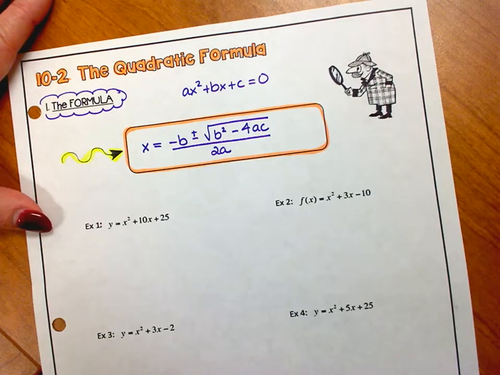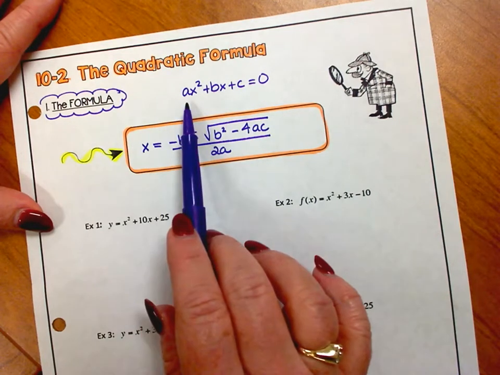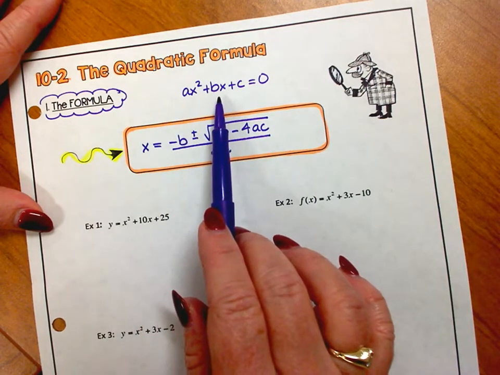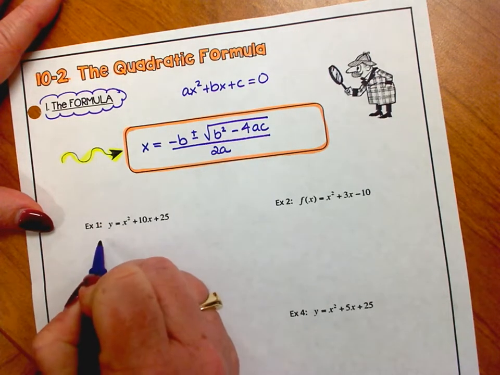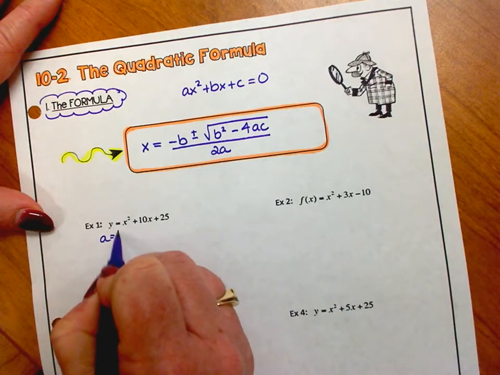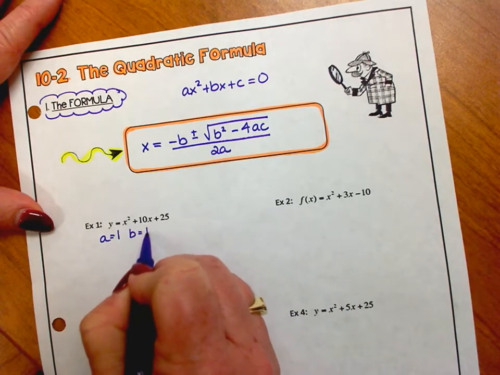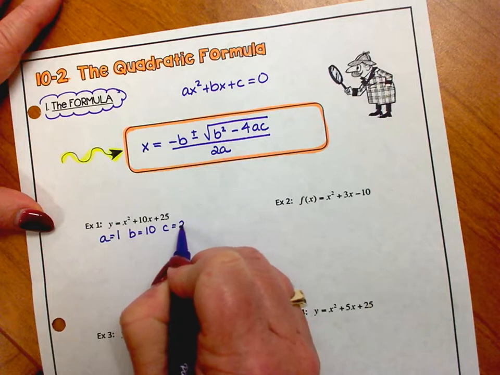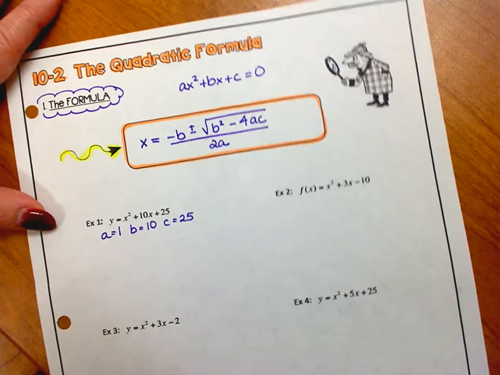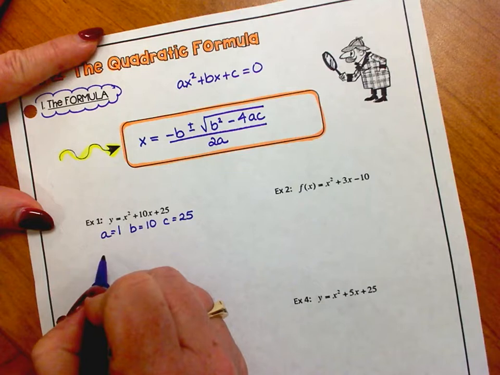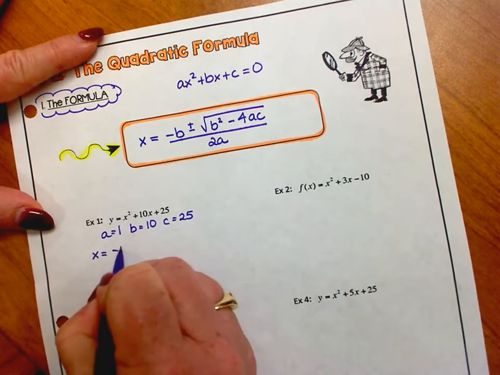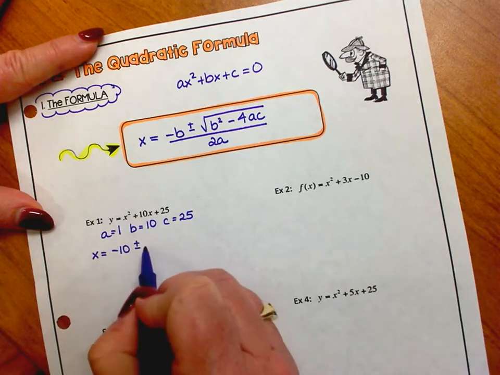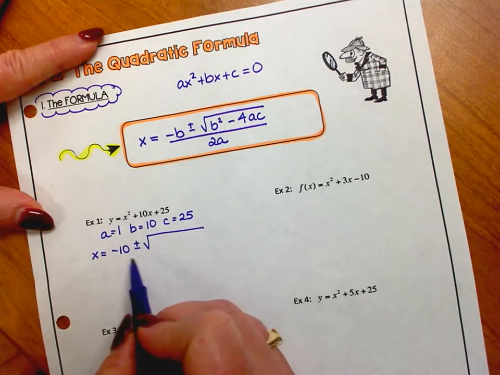Okay, so the first thing that we want to do is figure out what our a, b, and c are. And that's the coefficients of the x squared term, the x term, and the term on the end. So if we look down here at example 1, a is going to be 1, b is going to be 10, and c is going to be 25. Okay, so now we can set up the equation. So we're looking at x equals the opposite of b, so negative 10, plus and minus the square root of b squared.